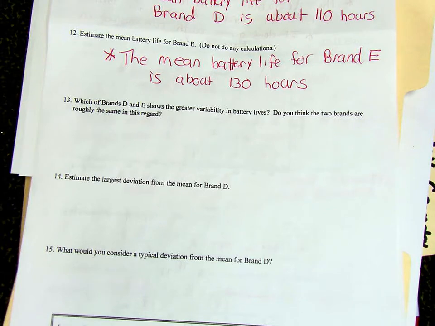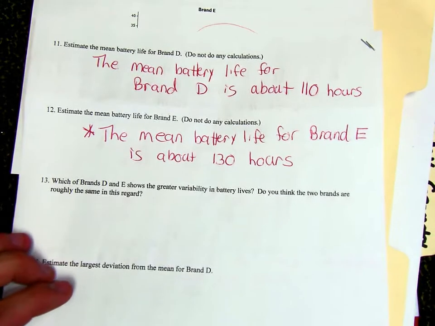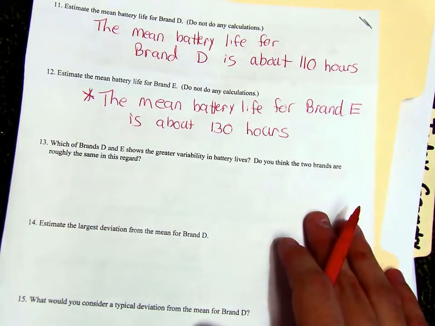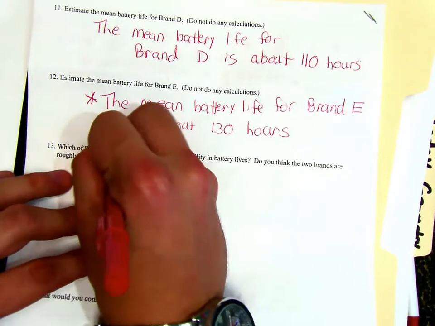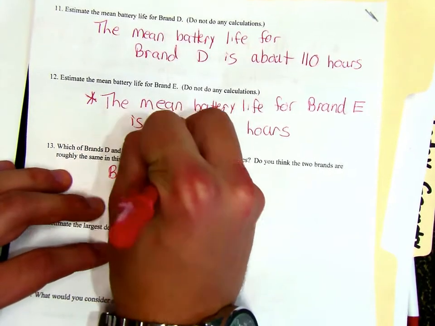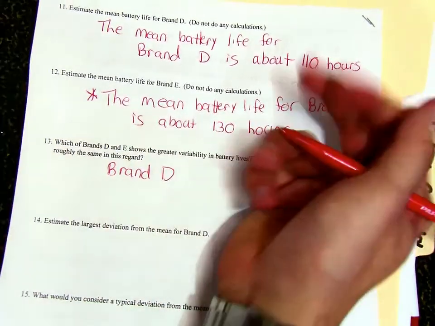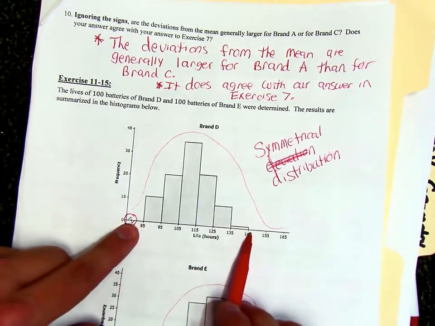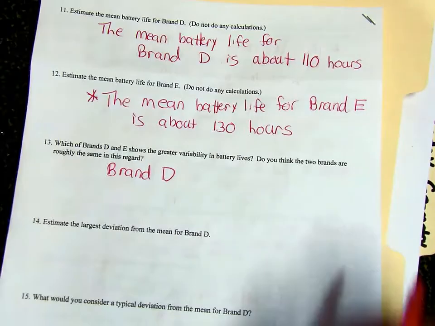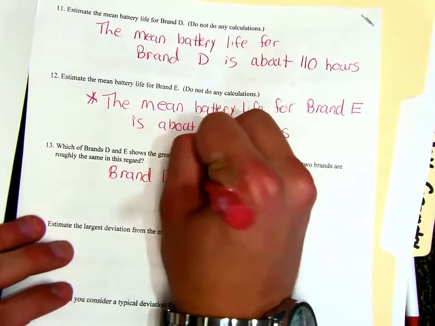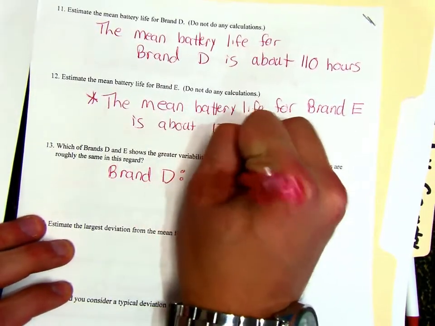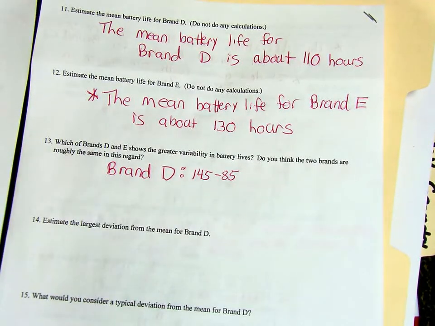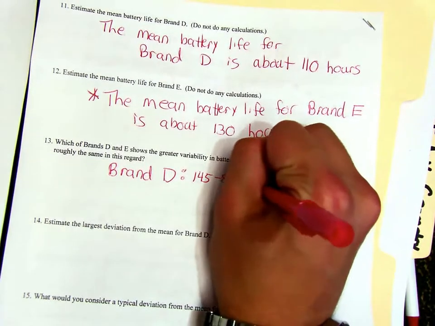So let's just start with brand D. Brand D varies from 85 to about 145. So I'm going to do 145 minus 85, and we get about 60.